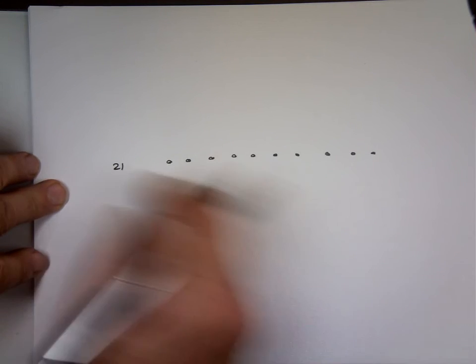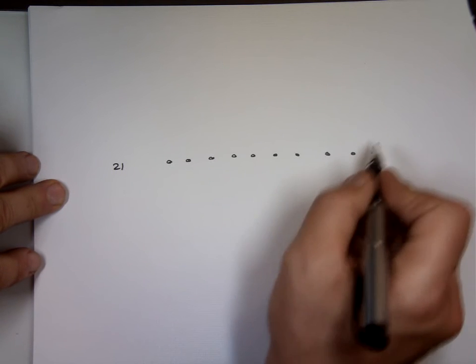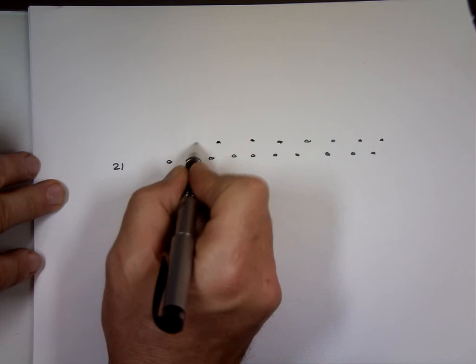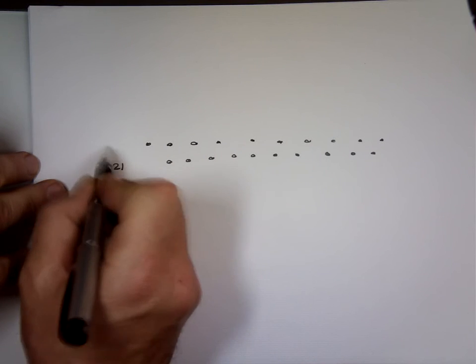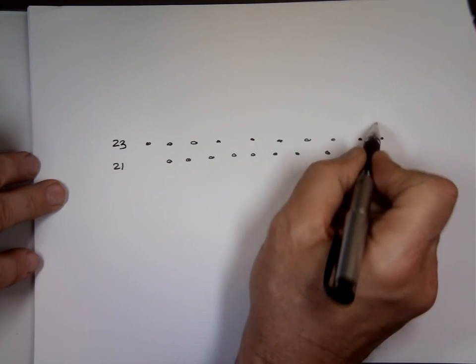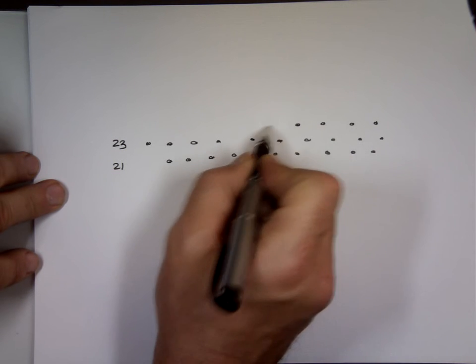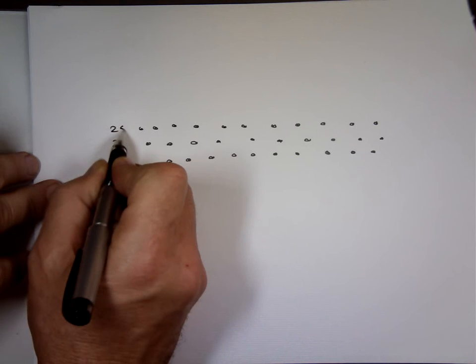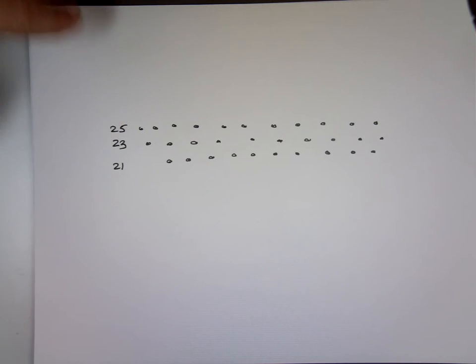Well, I decided to make each row 2 more. So the next row has how many trees? 23. The next one has how many trees? 25, and so forth.